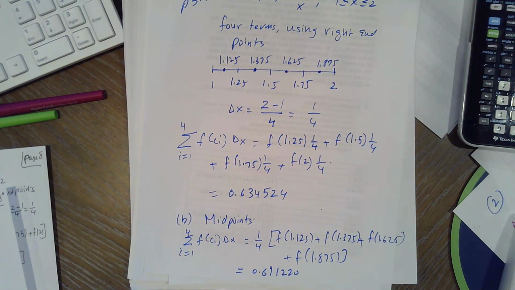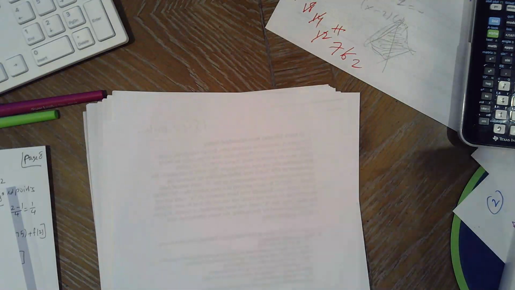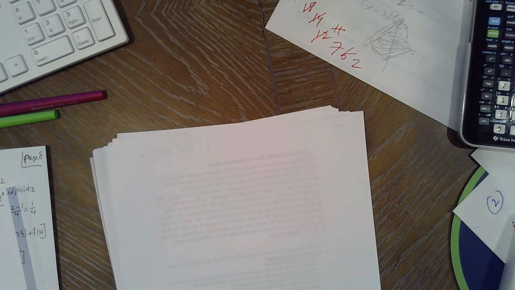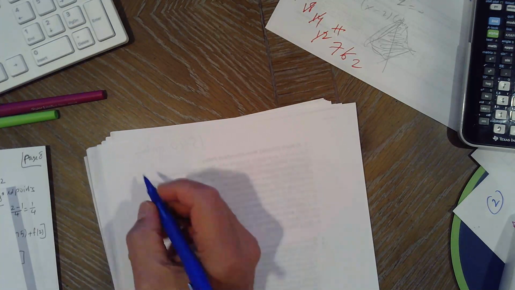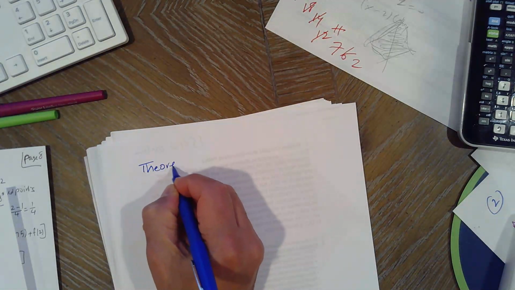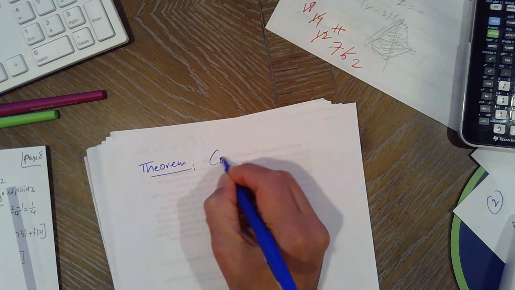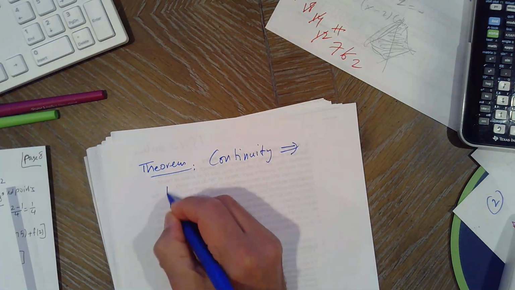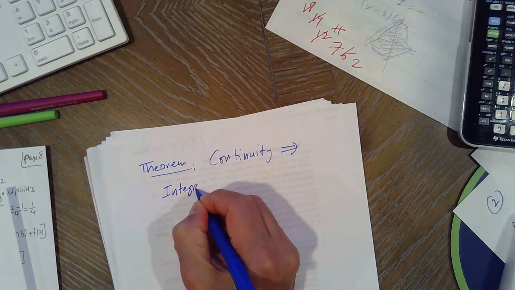Now, remember, if the limit exists, we say the function is integrable. We know if the function itself is continuous, like when we defined area, then it's integrable. And that's all we need to know. Continuity implies integrability.